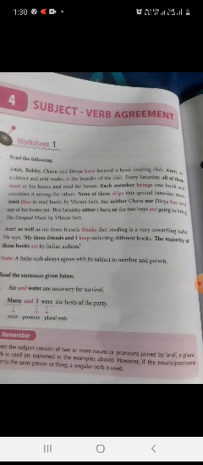So this is the third case when you have two different subjects in your sentence and they are joined by either or, neither nor. In that situation also the verb would be plural. Is it clear to everyone?